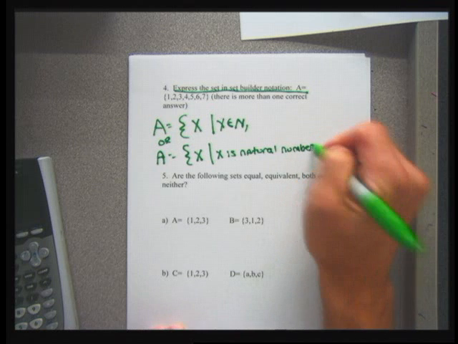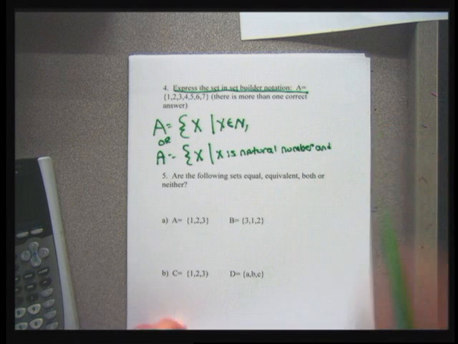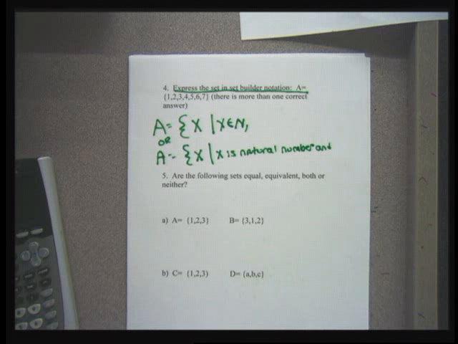And in place of the comma, I can write the word and. So far, these two answers both say the same thing: that A is the set of all numbers x that are natural numbers, and then I have to write something after the comma so that I understand it's the numbers between 1 and 7.